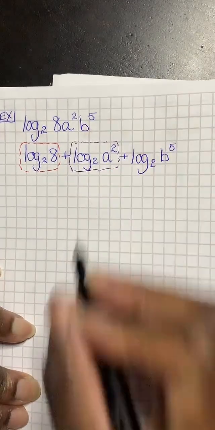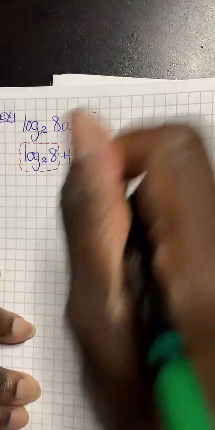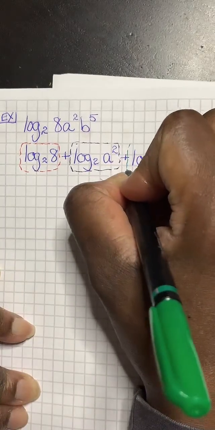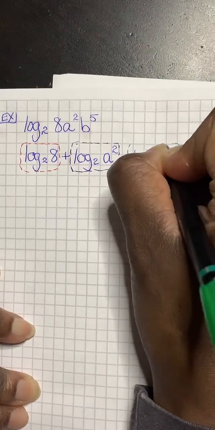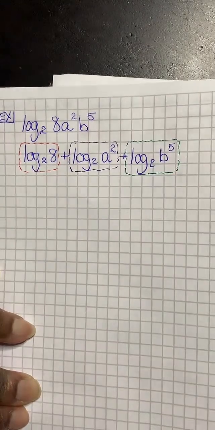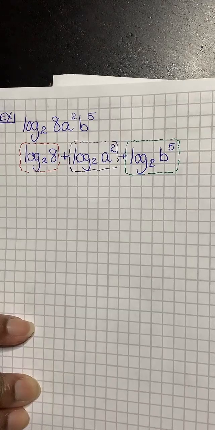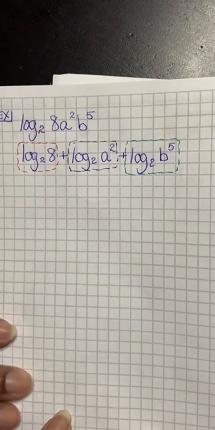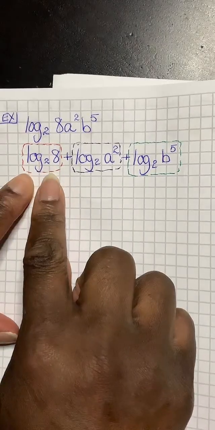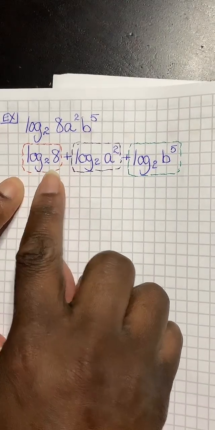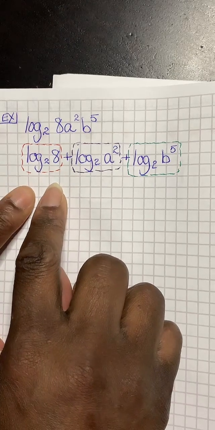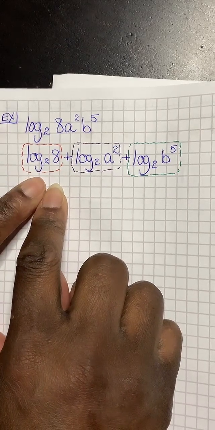And we have our log base 2 of b to the fifth. Okay, next time I'll write it in colors. So now, my log base 2 of 8, right now there's nothing that I need to do with that, so we're going to keep that.